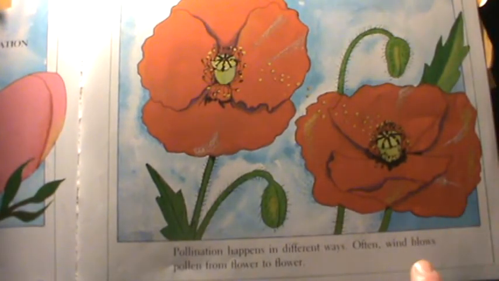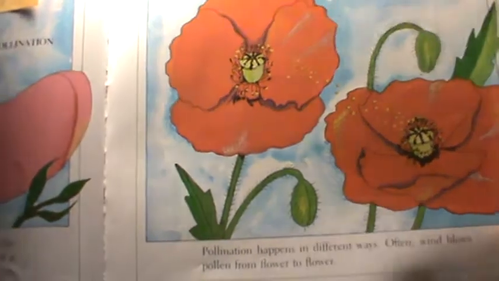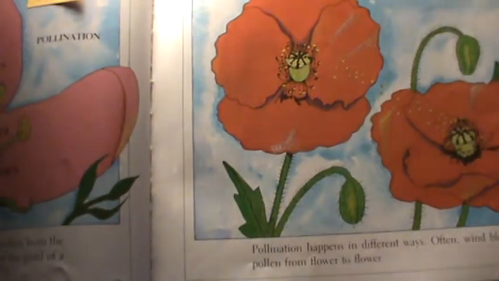Pollination happens in different ways. Often, wind blows the pollen from flower to flower. But like I just mentioned, it can also blow to your car.